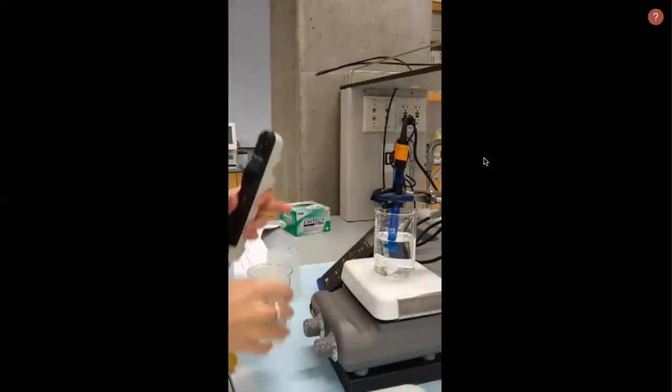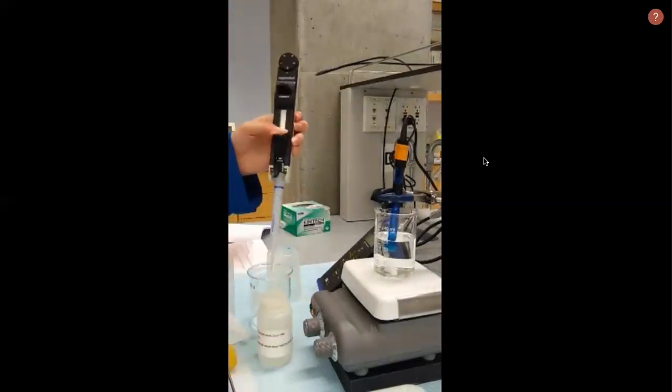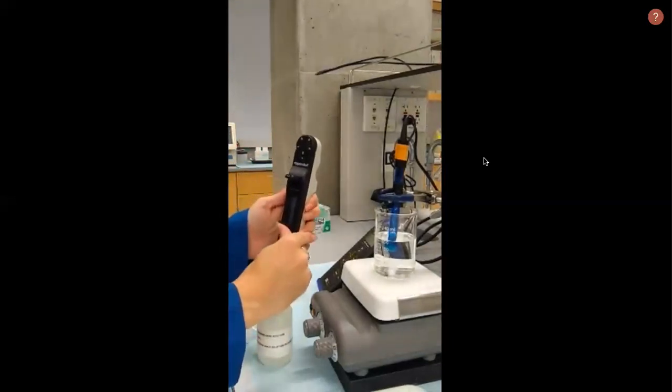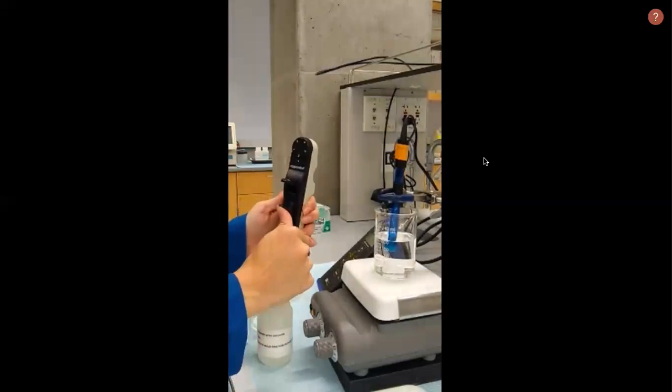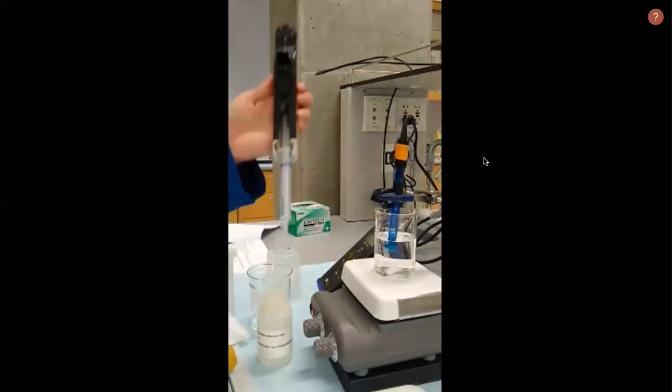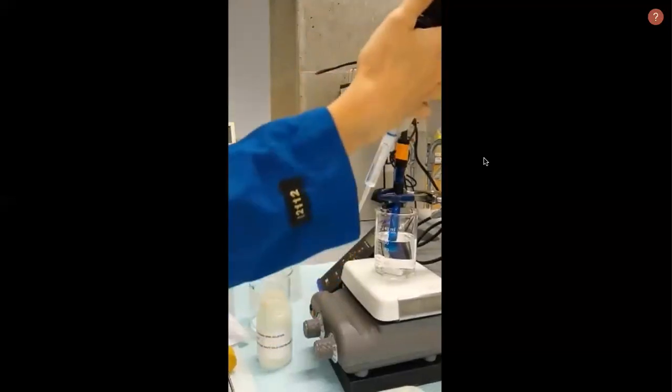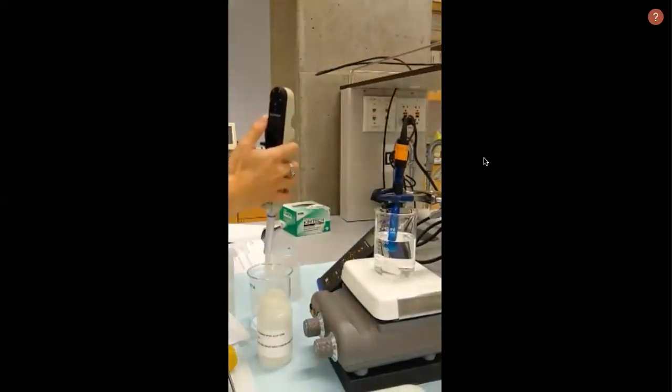To fill the ERP, make sure that the fill lever is at the bottom, insert the tip into the solution, and then slowly push the fill lever up. Always throw away the first dispense into the waste and wipe down the tip.